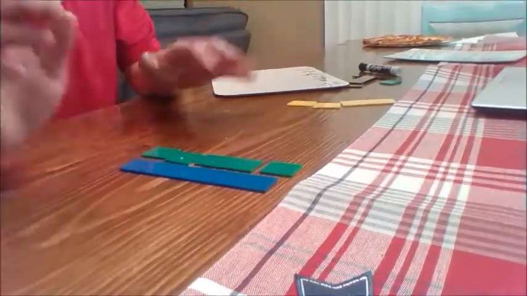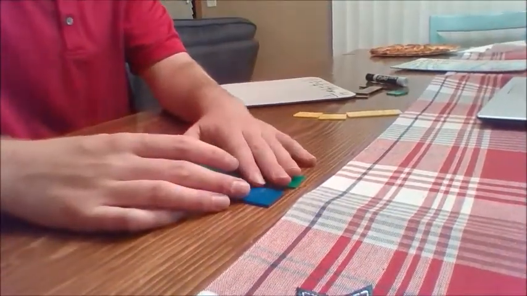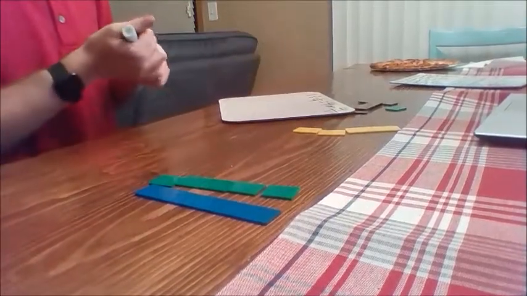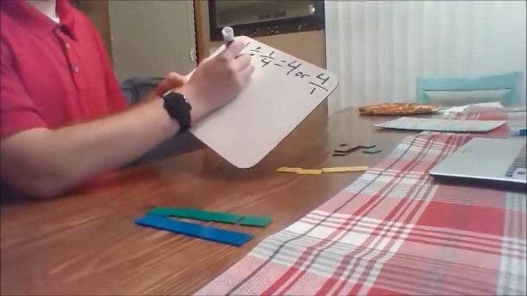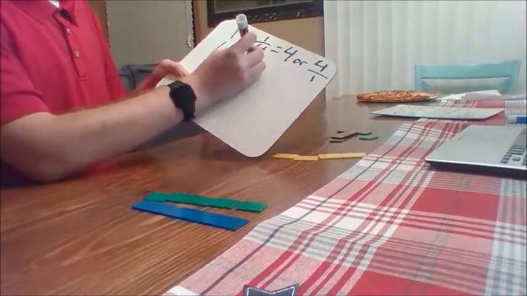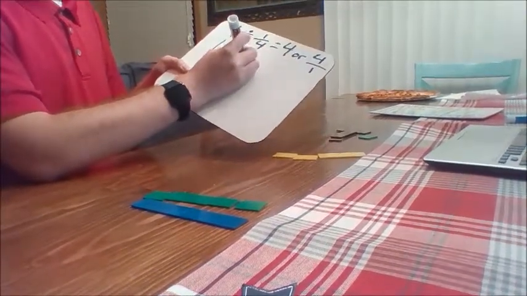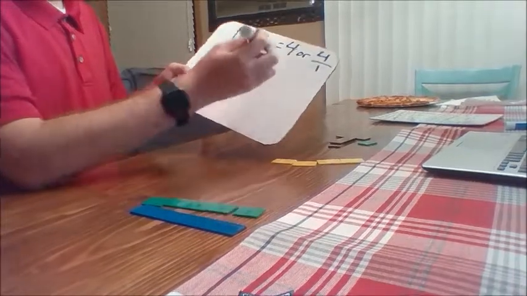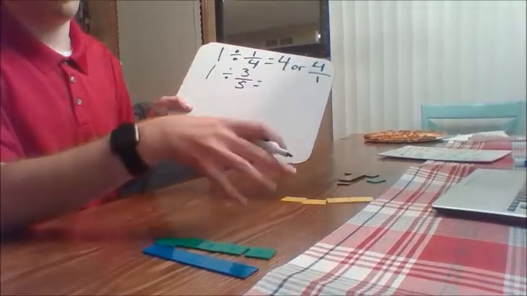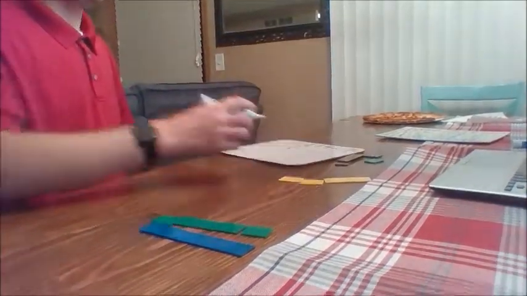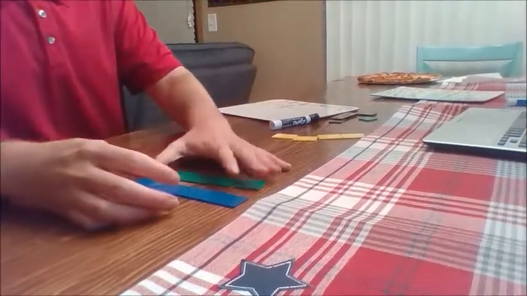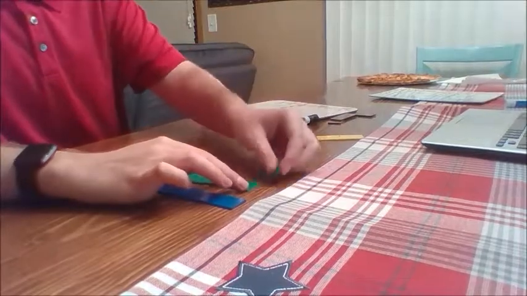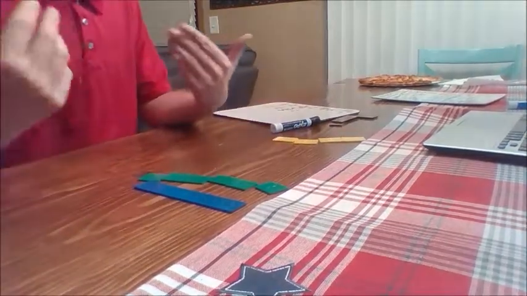Okay, but we're taking one whole, and I'll even write this out, one whole divided by 3/5. This is what we're going to try to find out with our fraction strips. So what we have to do is use these fifths. These are all fifths, but we're using 3/5.